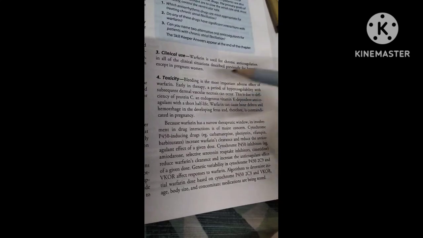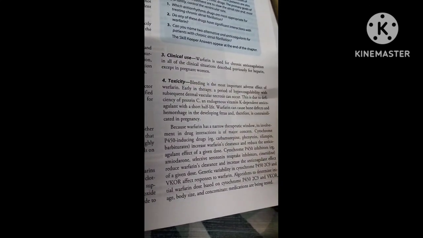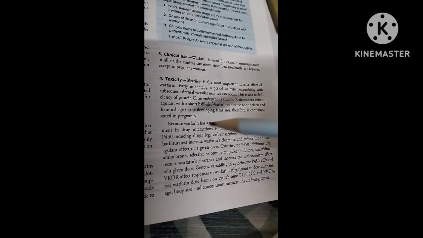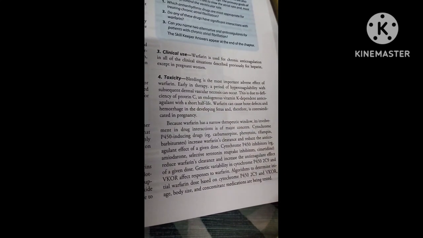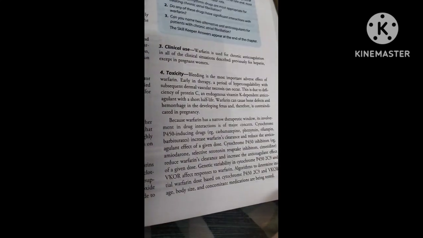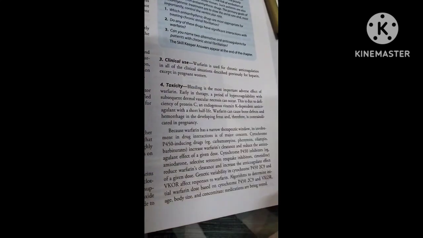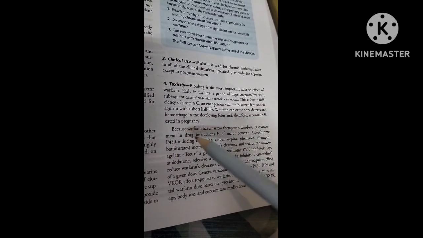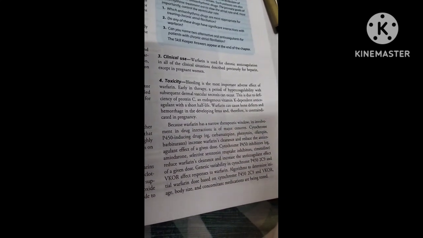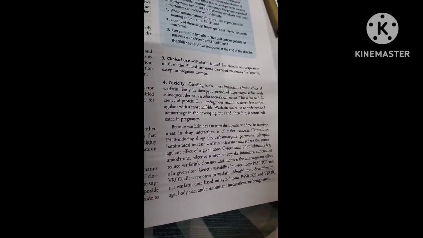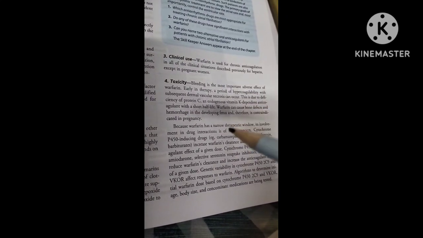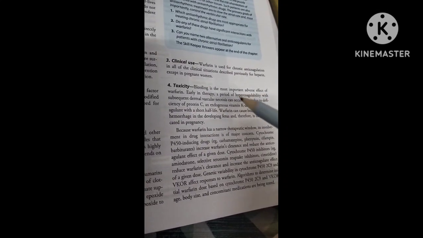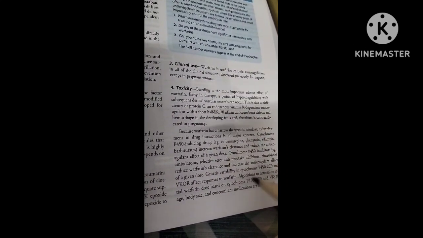Bleeding is the most common adverse effect of giving warfarin. Early in therapy, a period of hypercoagulability with subsequent dermal vascular necrosis can occur. This is due to the deficiency of protein C, an anticoagulant with a short half-life, like endogenous vitamin K factors. Warfarin can cause bone defects and hemorrhage in the developing fetus, and it is contraindicated in pregnancy. So first of all, when they ask you about toxicity, tell them why not to give warfarin in pregnancy. Because it can cause bone defects and it can also cause hemorrhage in the developing fetus. And what else can it cause? It can also cause hypercoagulability because of the absence of protein C.